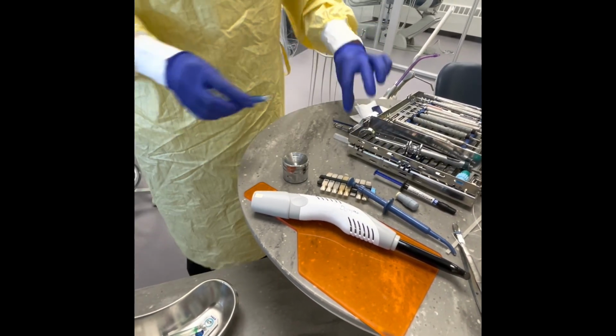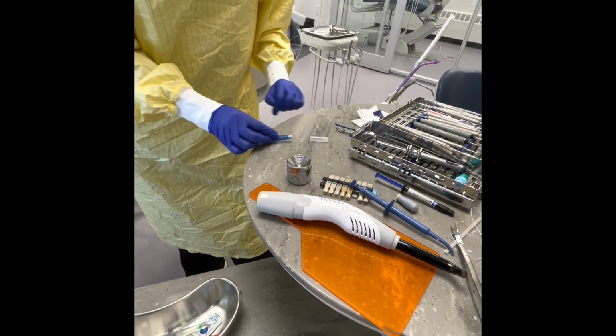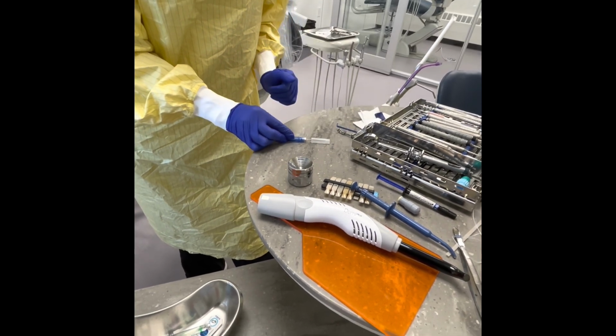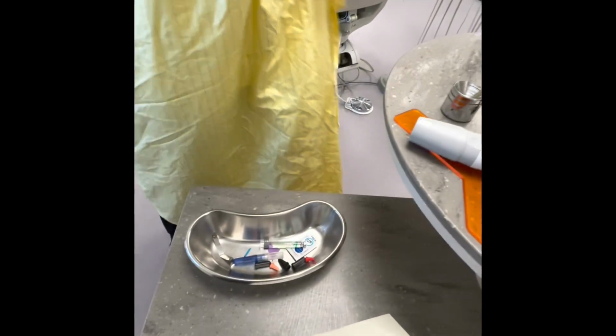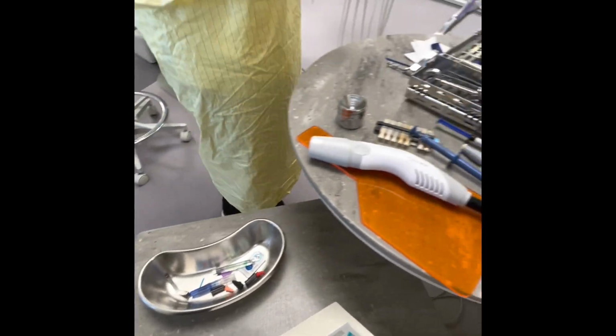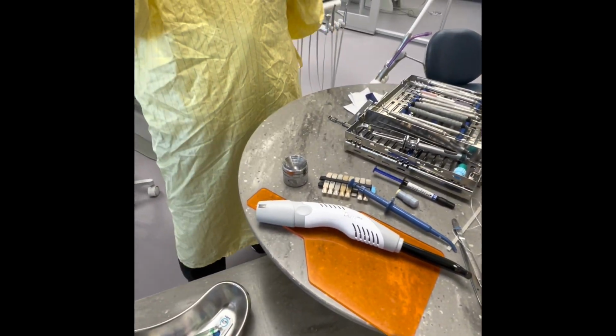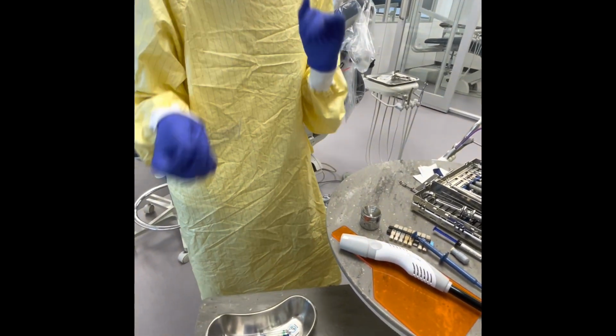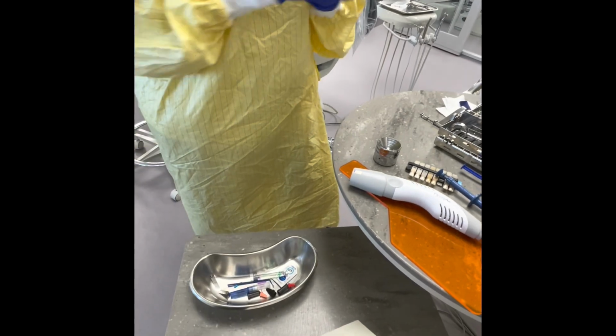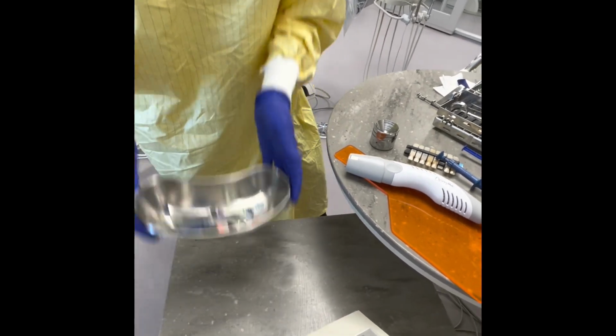Okay, gonna line up my cap. Make sure my hand isn't in front of there. Slide that in, put the cap back on, put it in my kidney basin. Okay, one thing I forgot to put in there was just my applicator. Okay, that has chemical on it, so it will have to go into that kidney basin as well.